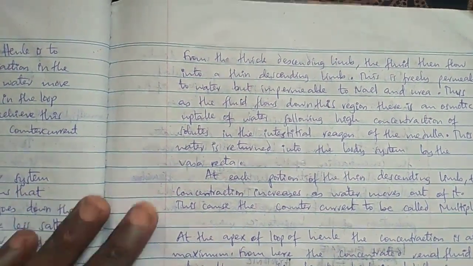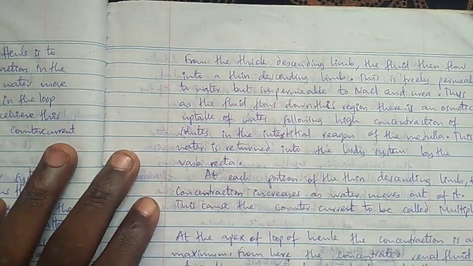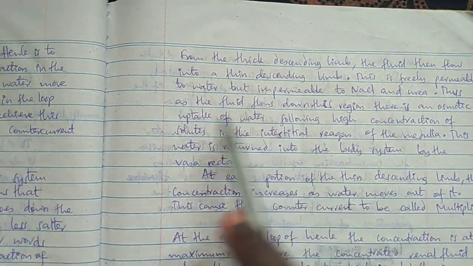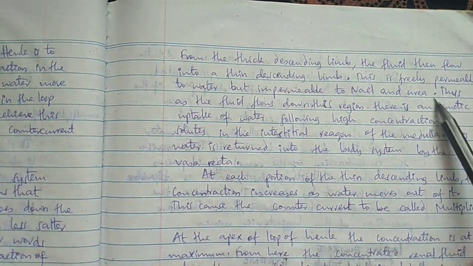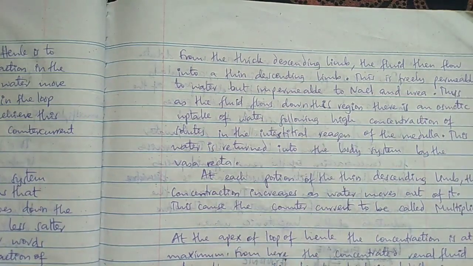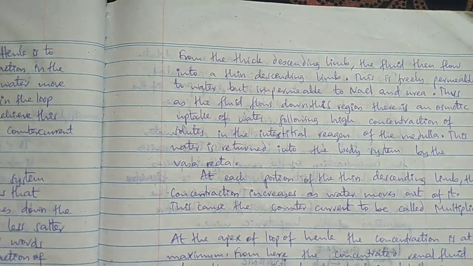From the thick descending limb, the fluid then flows into a thin descending limb. This is freely permeable to water but impermeable to sodium and chloride ions, pamoja na urea.